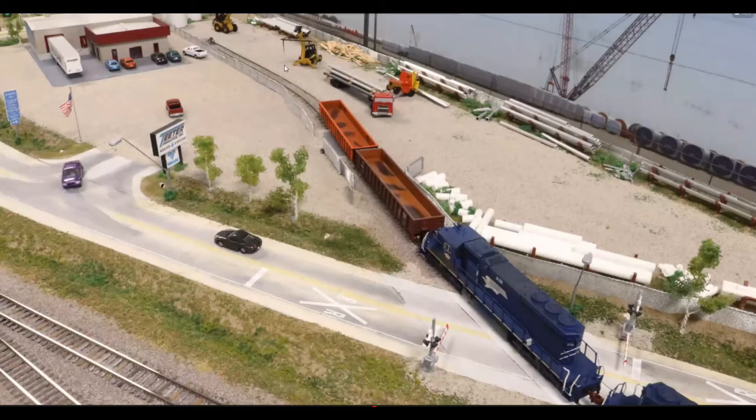Here's a different scene of the yard. I scratch built the storage racks, and also you've got the tubing that goes on there, plus weeds in it mixed in amongst the scrap pieces that they leave off.